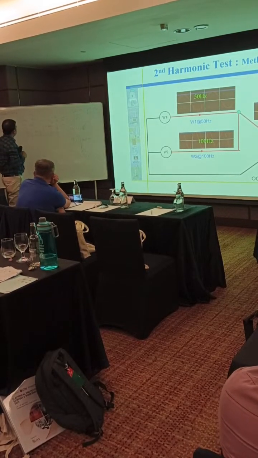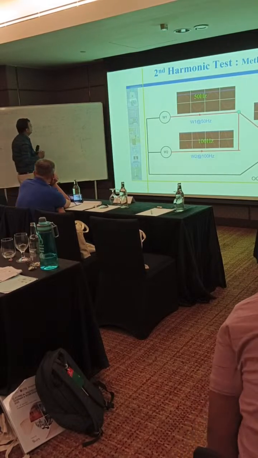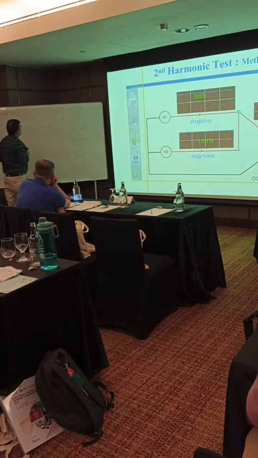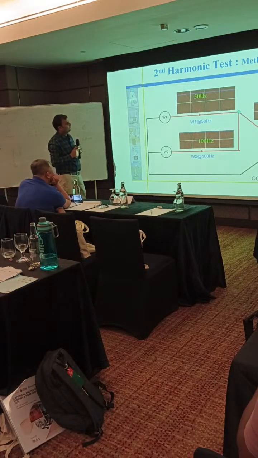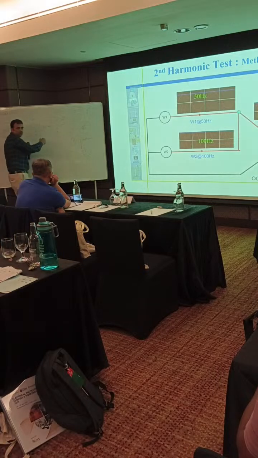Okay, so let us inject this fundamental current at rated current, not 1 ampere, so that you can understand exactly what I want to say. So now, if we are injecting this way, then we reduce this second harmonic value.